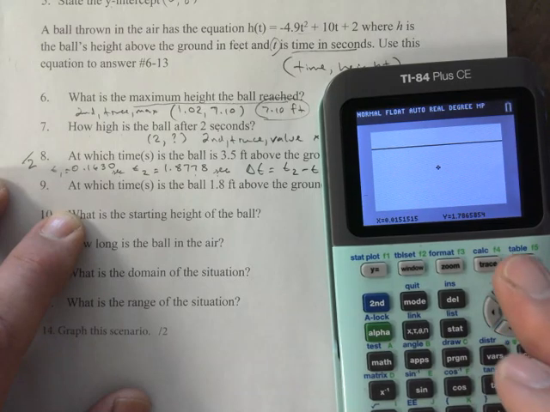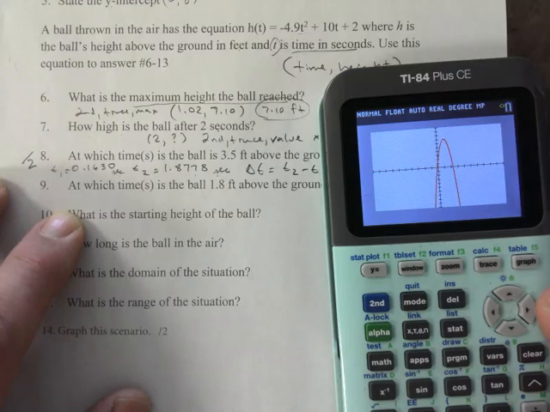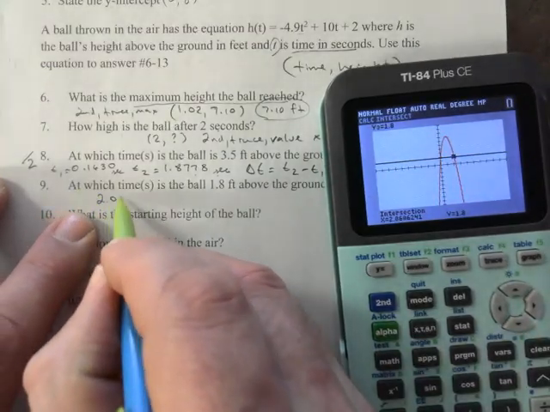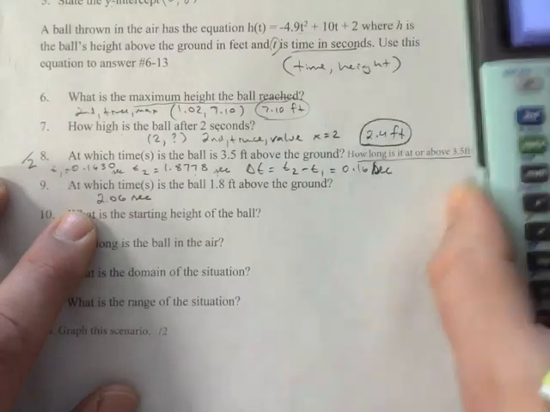Zooming out is kind of tricky. So I'm just going to go zoom standard for now. I'm just going to leave it at that. But it's only happening once. So second trace 5. I only want that one. So that's 2.06. 2.06 seconds.